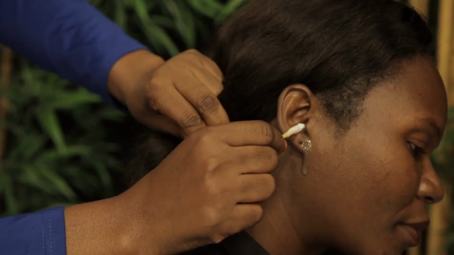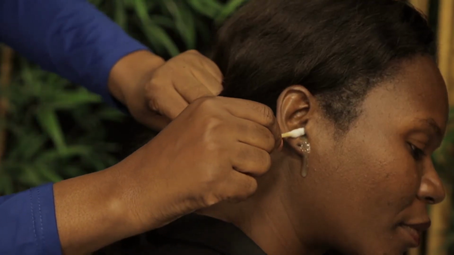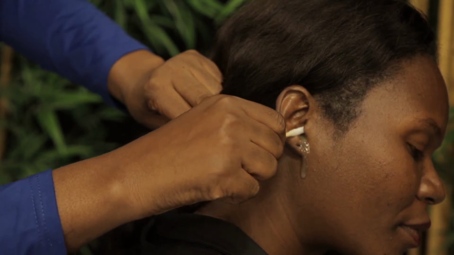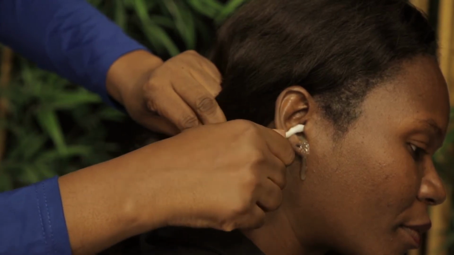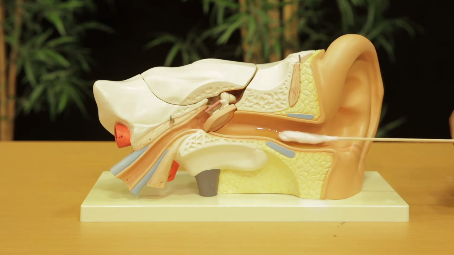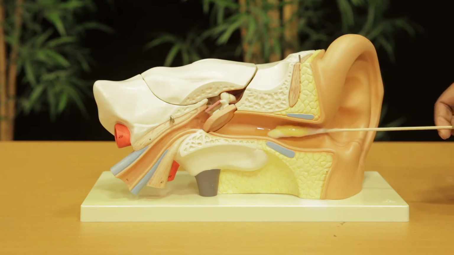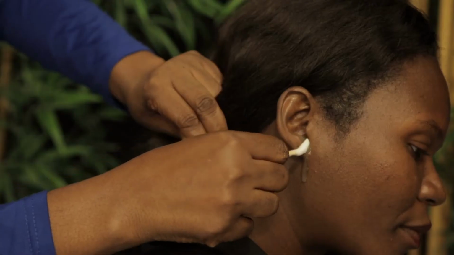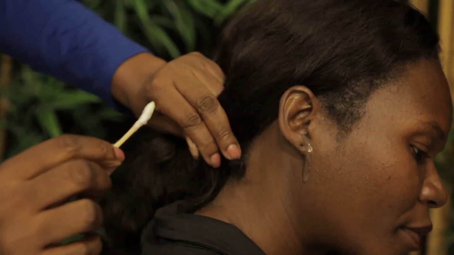Do as follows. Position the cotton wool ear mop in the ear. Very carefully put the fluffy tip of the cotton wool into the opening of the ear canal. Only the cotton wool and not the stick should go into the ear canal. Keep the cotton wool in the ear canal for a moment and then carefully pull it out.